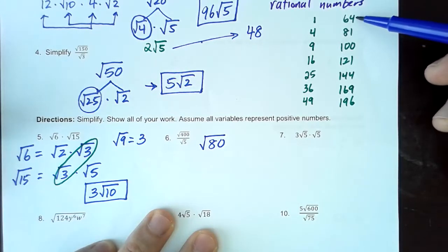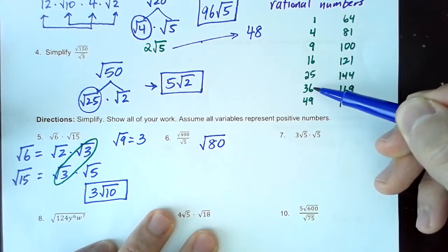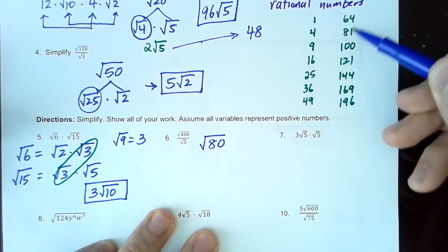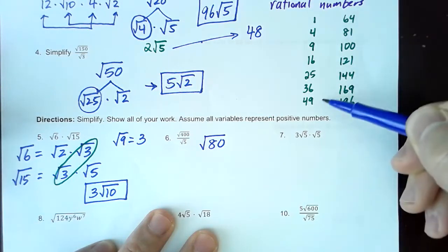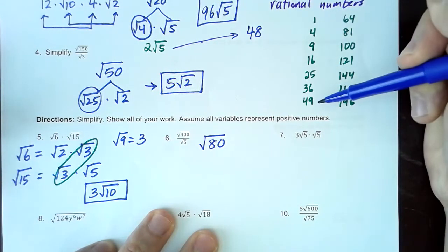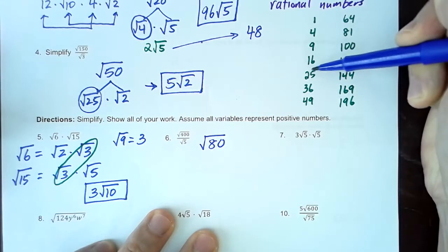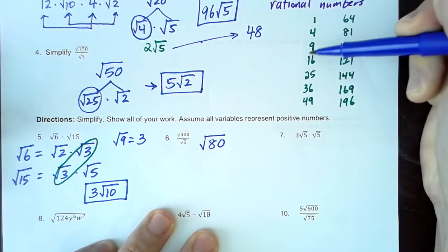And obviously 64 is not a factor. 49, not a factor. Just keep going down the list. Always go from the highest possible number and keep going down. And you keep going down, 36 is not a factor. You start to realize 16 is that special number.